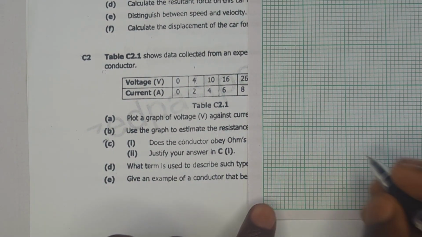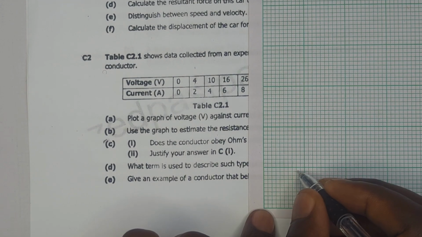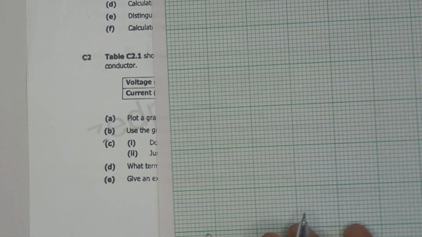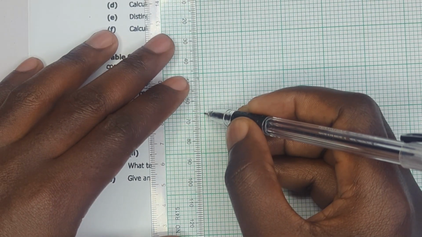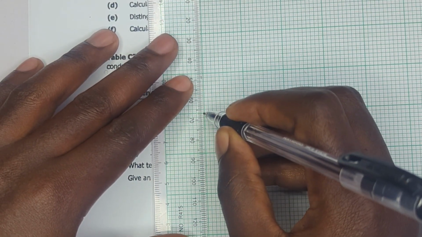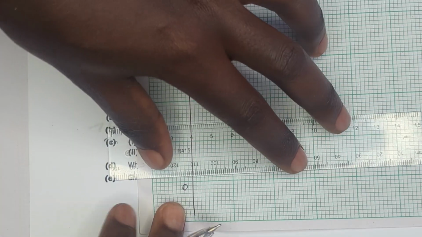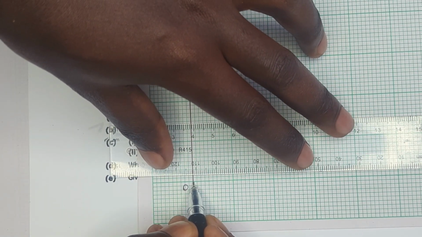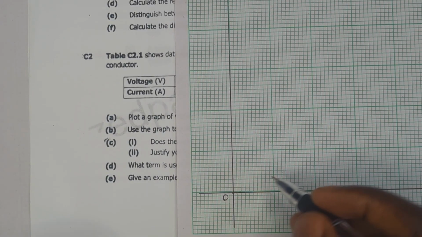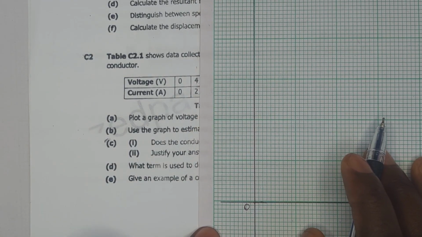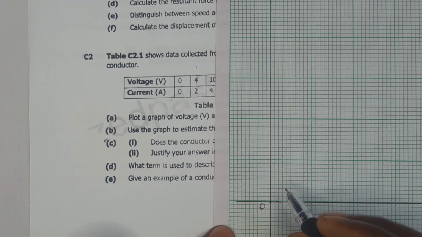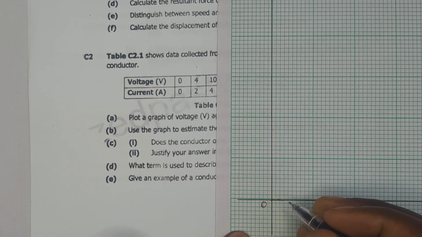Here we are going to write a 0. So we draw a vertical line representing the voltage. For the vertical line, which is the voltage, 2 centimeters represent 10 units.